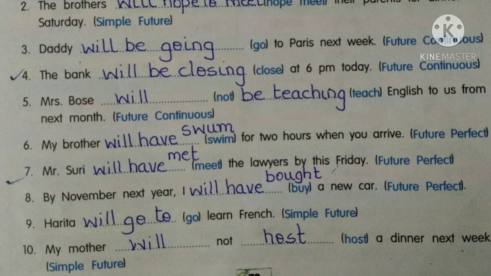Then the 10th one, my mother dash not dash a dinner next week. And again we have to write in the simple future. So we will write will not host.